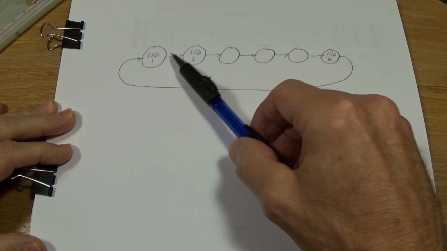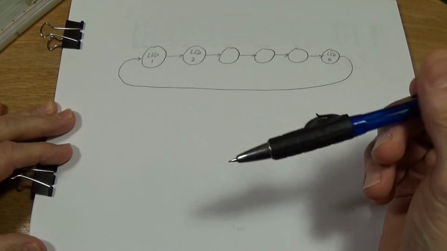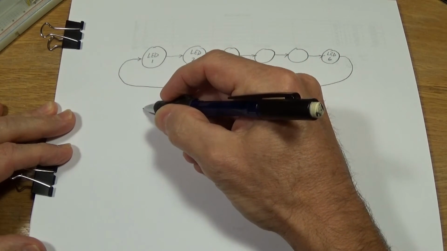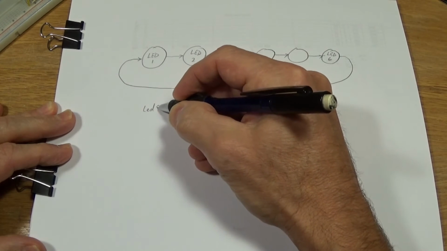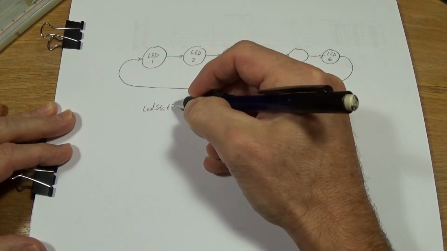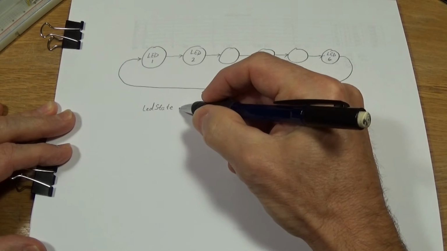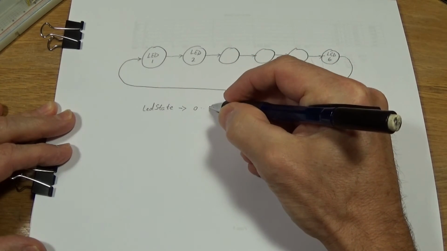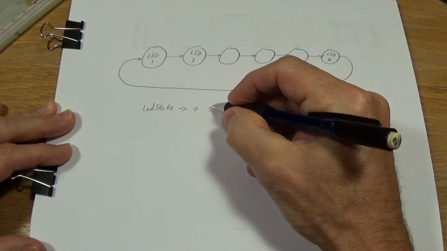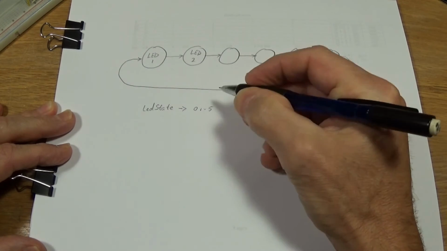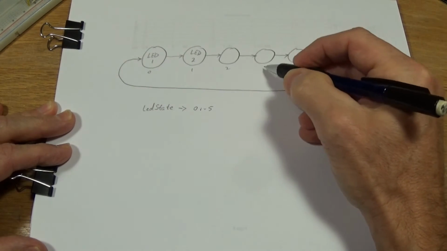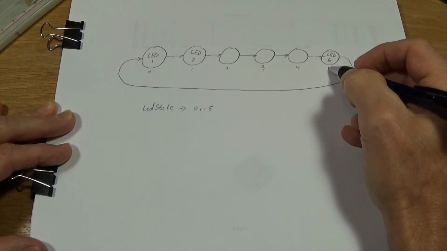And generally, how to keep track of what state you're in is you'll have a state counter. So we could call our state counter LED state, and it can count from 0 up to 5. It goes from 0 to 5. So this would be state 0, state 1, state 2, 3, 4, and 5.